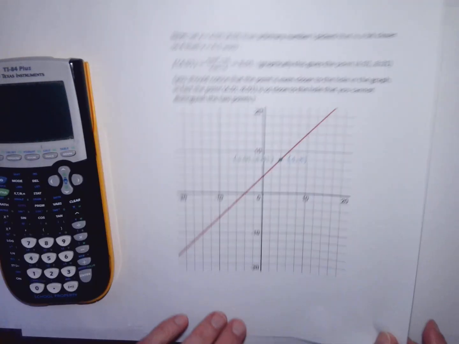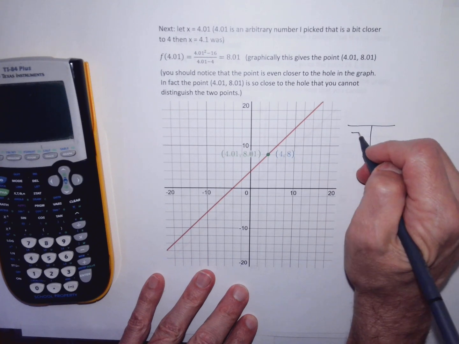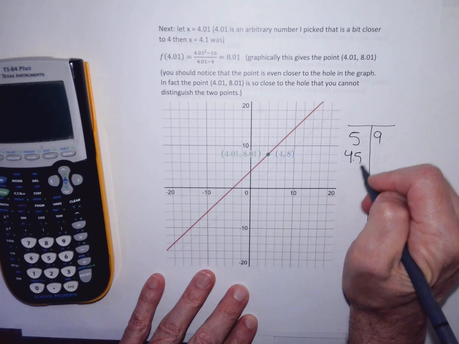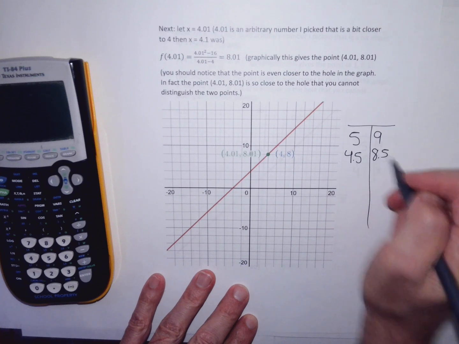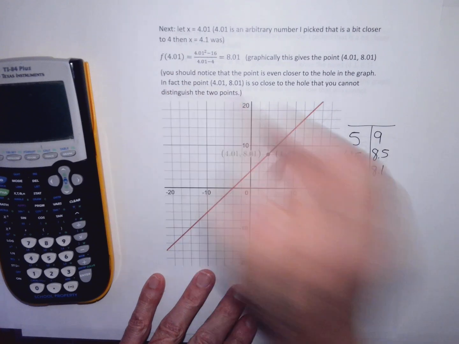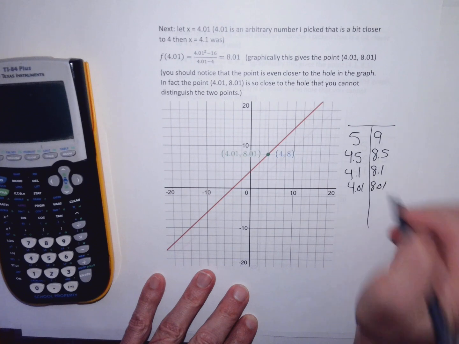And then the last point I plug in before I actually call the limit is 4.1. So I started at 5 and got 9. I plugged in 4.5 and got 8.5. I plugged in 4.1 and got 8.1. And on this screen, I plugged in 4.01 and got 8.01.